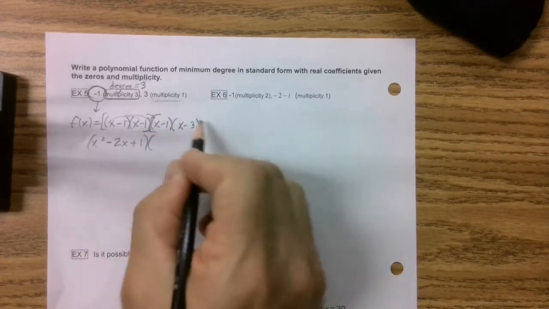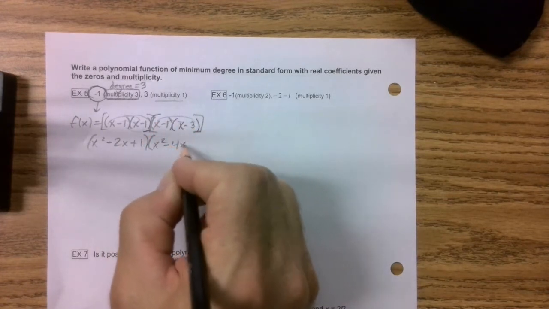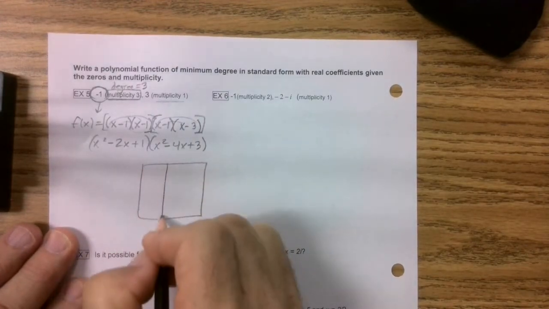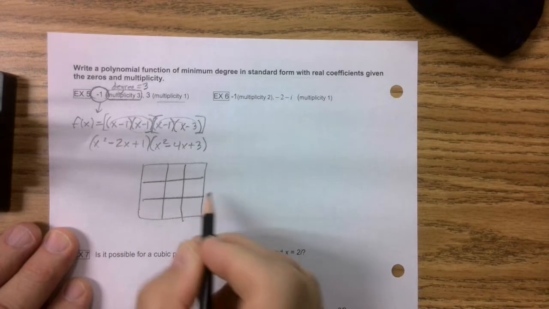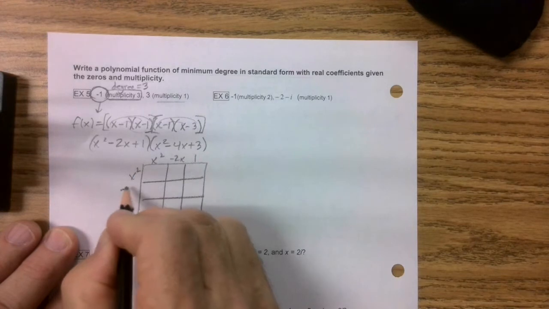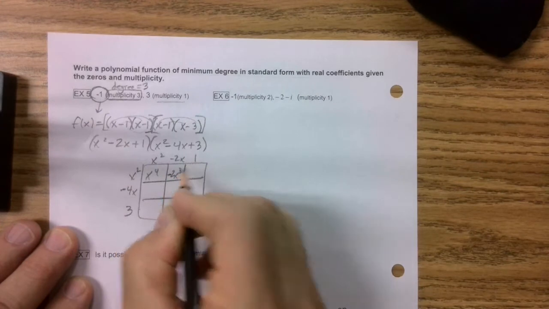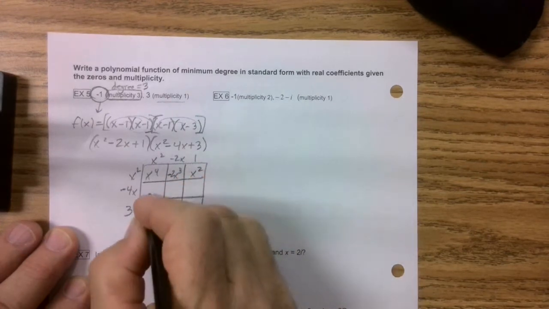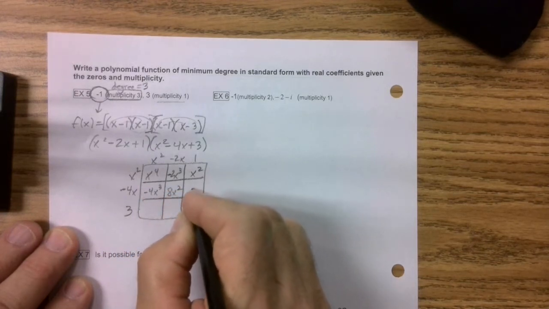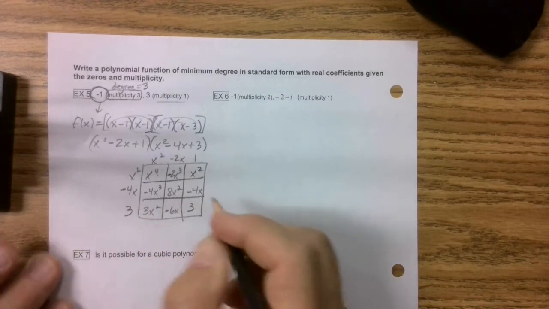Do the same thing with these two binomials. X squared outside inside minus 4x plus 3. And now I've got a 3 by 3 situation. Try to squeeze it in here. And so I get x squared minus 2x plus 1, x squared minus 4x plus 3, x to the fourth minus 2x cubed. Hopefully I didn't make this too small. Negative 4x cubed, 8x squared, minus 4x, 3x squared, minus 6x, and then 3.